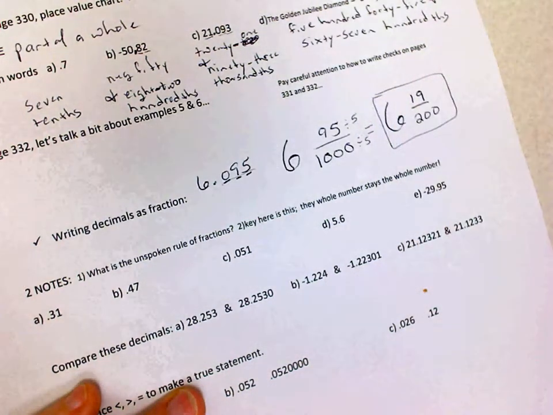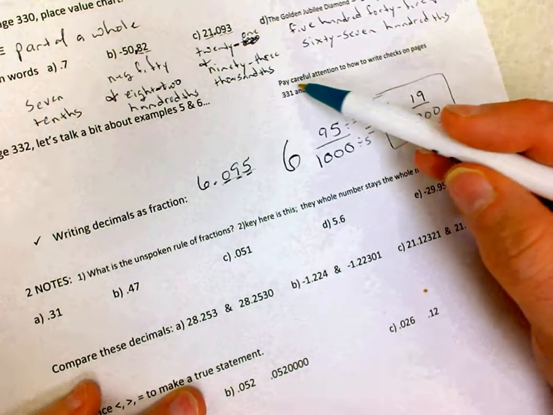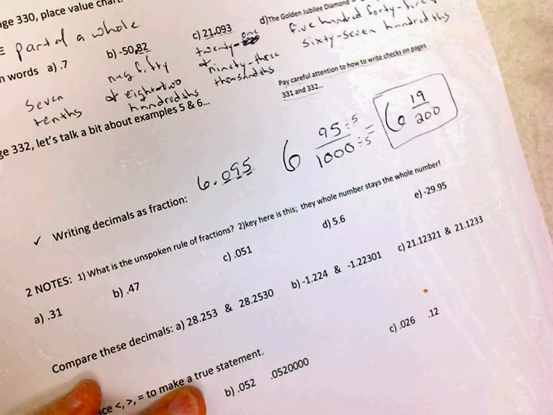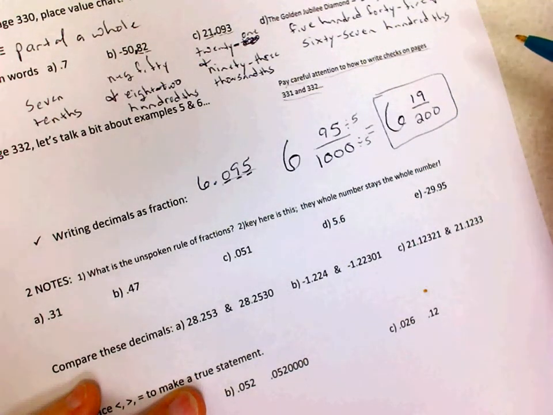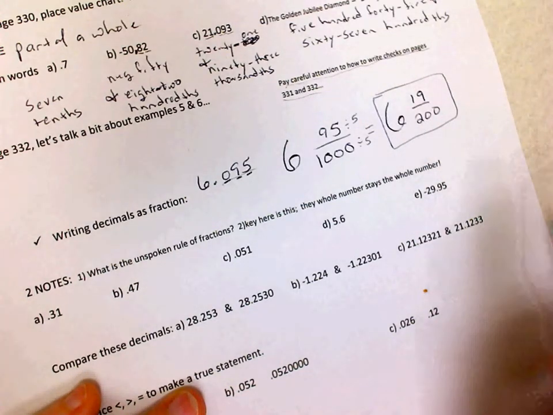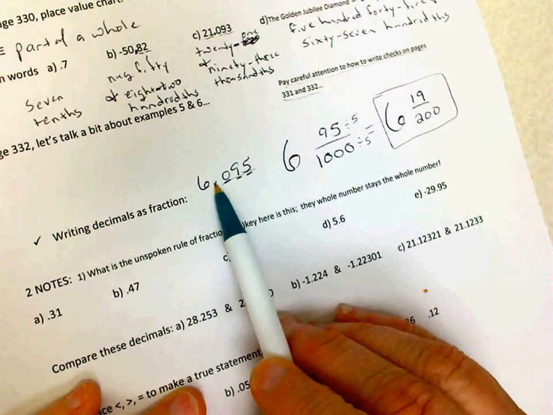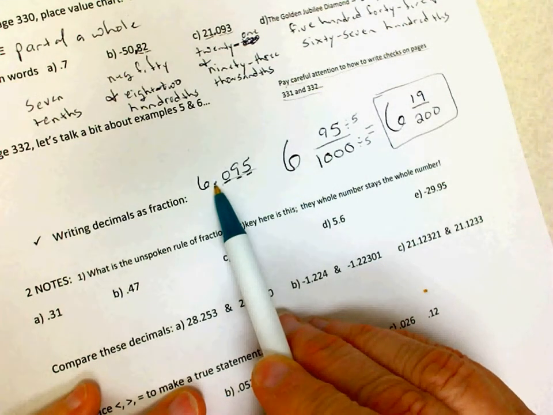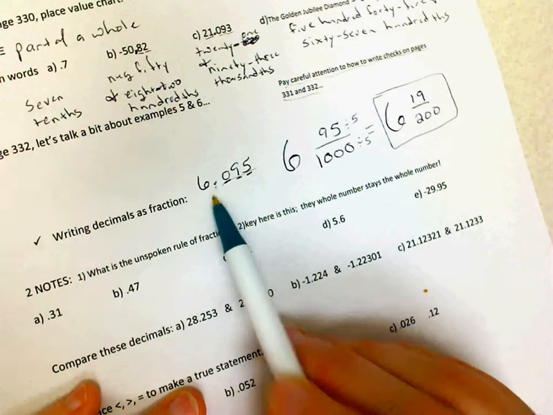Okay, I want to back up just for a second because I just noticed this little note here. Pay attention on how to write your checks on pages 331 and 332, because again, this is a big fat hairy deal. Where the decimal goes is where the "and" will go when you're writing it out.